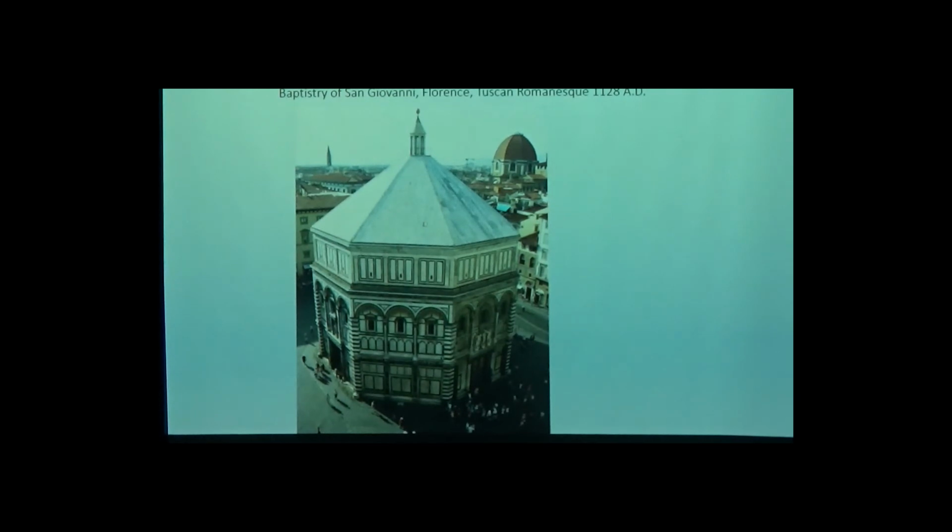It's Tuscan Romanesque, which differs from Italian Romanesque because Italian Romanesque uses the breaker stone, right? Large spaces, which you're going to see in some churches throughout Tuscany. But this is Tuscan Romanesque, and it has a kind of numerical symbolism to it and a geometry.